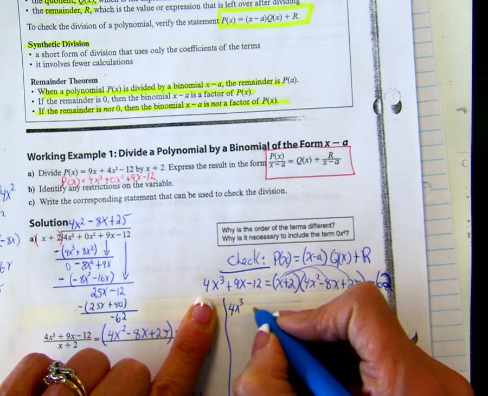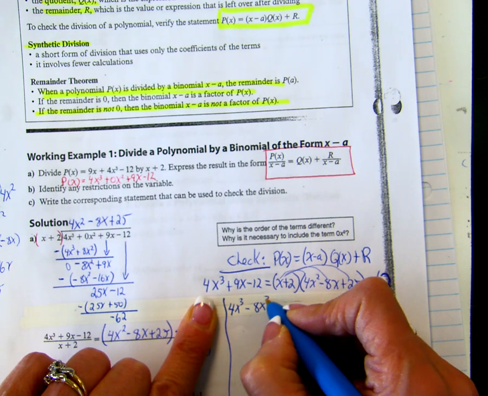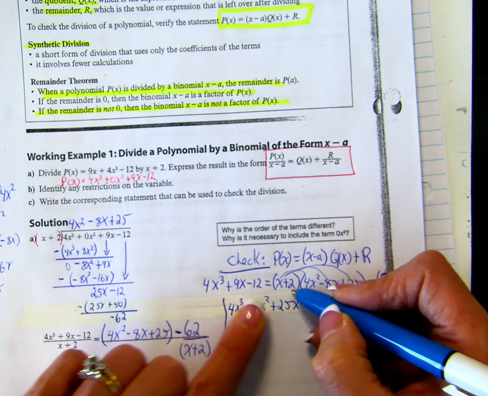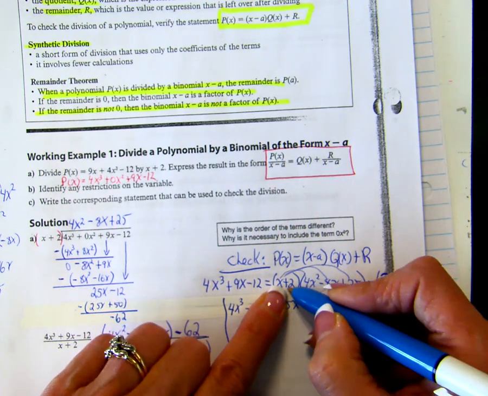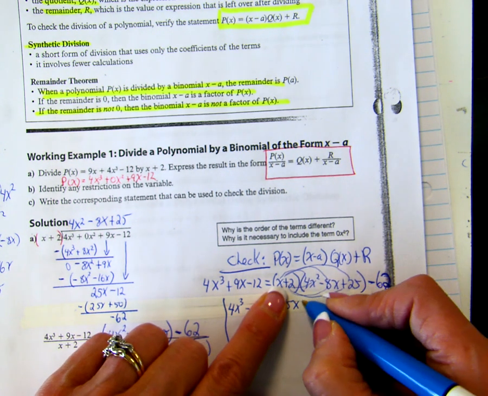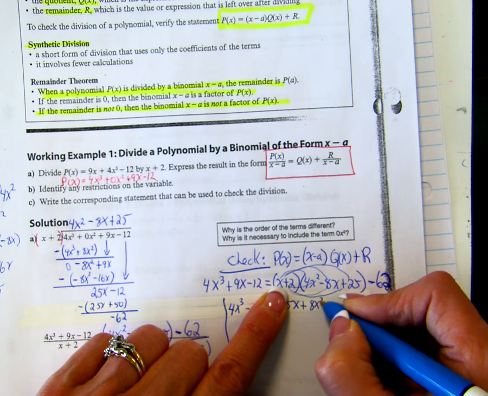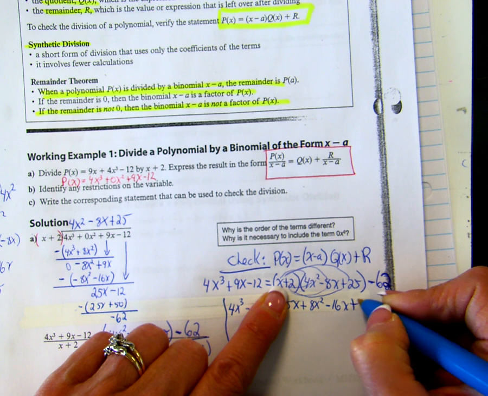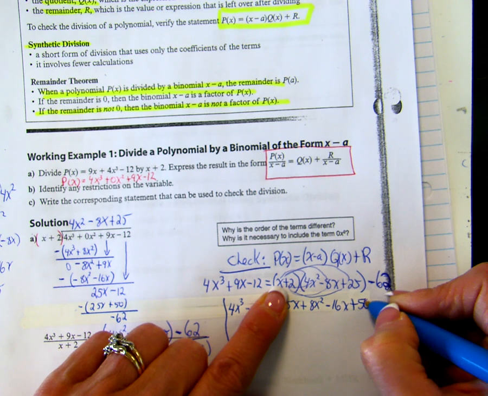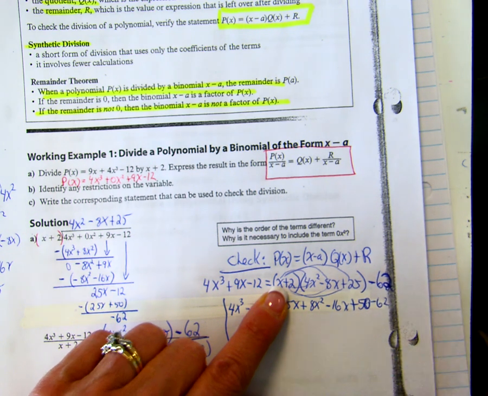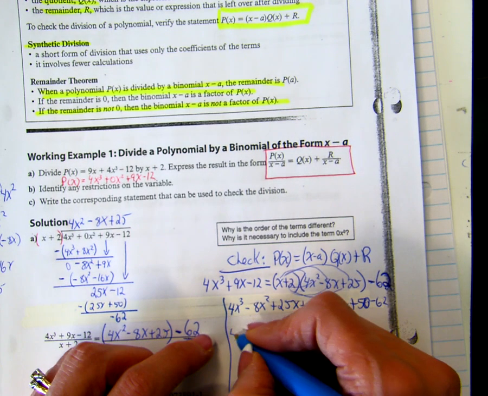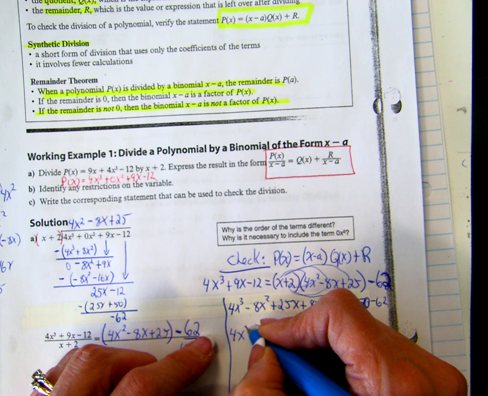So distributing the x to the brackets, I get 4x cubed minus 8x squared plus 25x, and then distribute 2 through the brackets, and I get plus 8x squared, subtract 16x, plus 50, and I still have that negative 62.